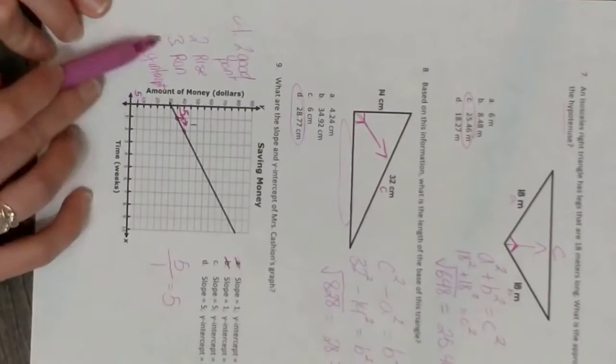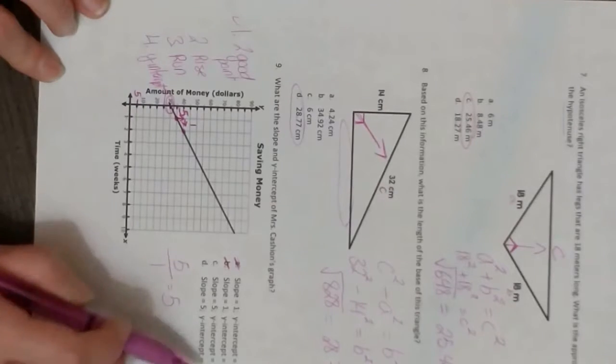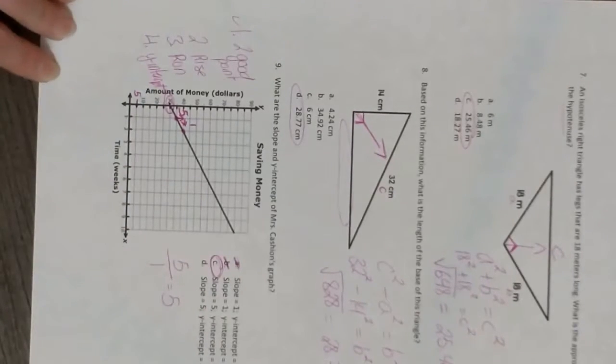so I'm going to cross out A and B. Now look back at your graph to find your y-intercept, where your line crosses the y-axis. So here it is over here, so we have a y-intercept of 30. So clearly not -6, so C would be your correct answer.